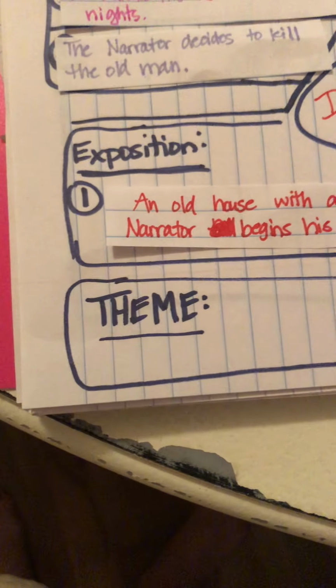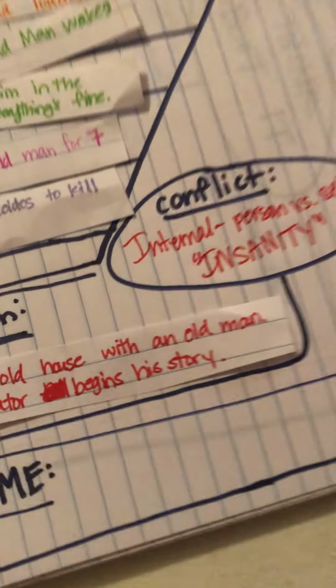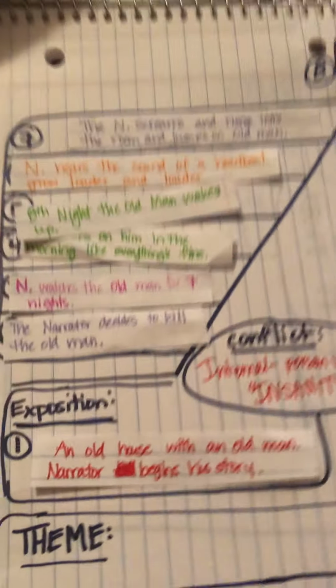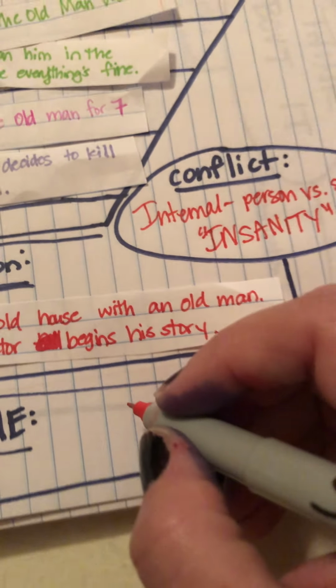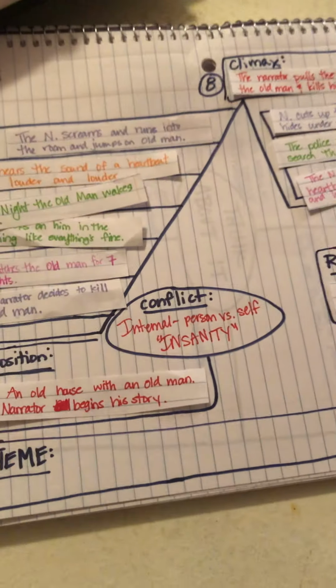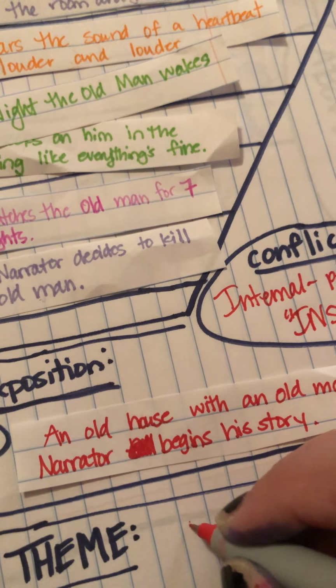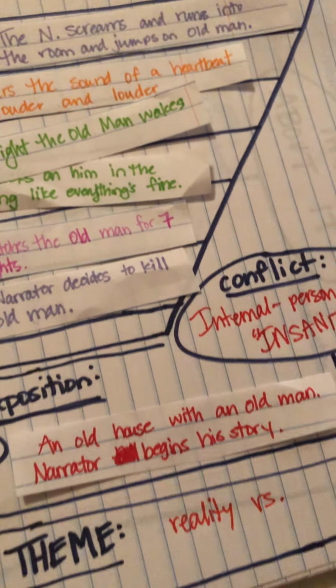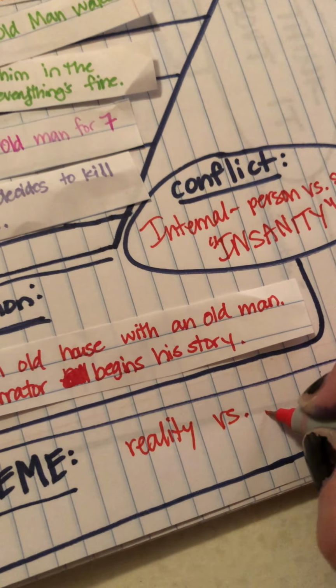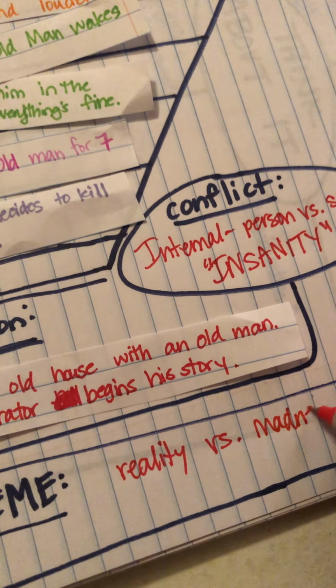Let's talk about the theme. So we've got the theme. We talked about that earlier on the other video when we were talking about the setting and the theme. I think it's a lesson that you can learn, that you can apply, or something like that. So we got the idea of reality versus madness, right? We got that craziness in there.